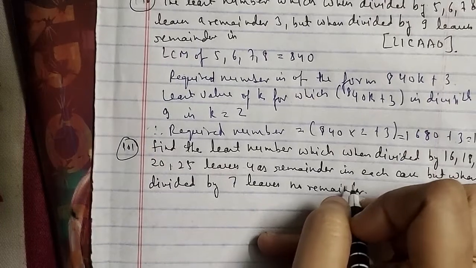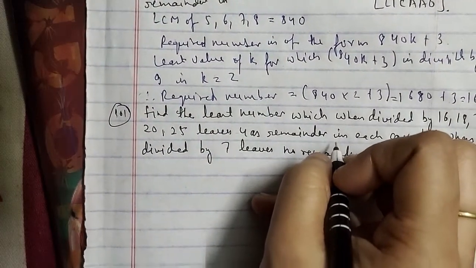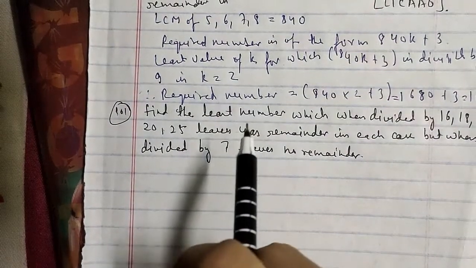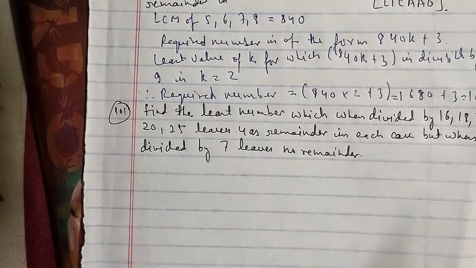So the options, as I told you, are 17,004, 18,000, 18,002 and 18,004. So we will go ahead with the solution.